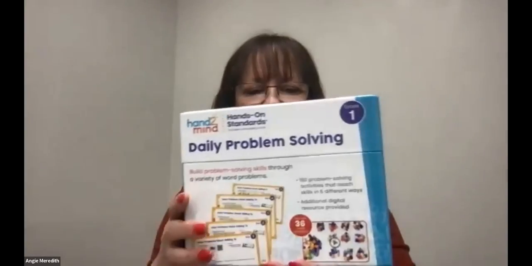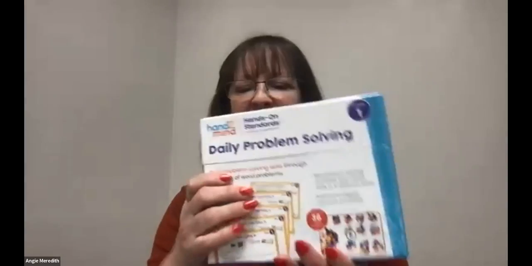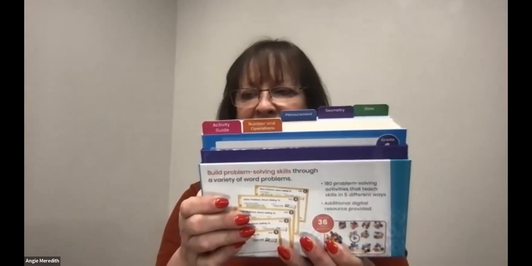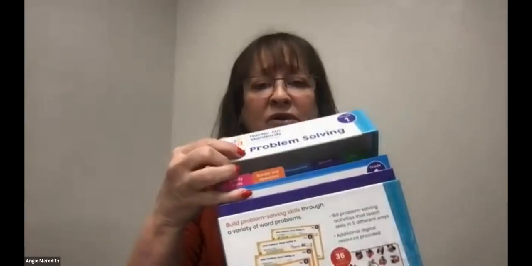Here's an example of the daily problem-solving cards. They come in a box, and there's a total of 180 problem-solving cards across 4 domains. So I see number and operations, measurement, geometry, and data. There's also a digital resource included so that you can access the problems digitally.